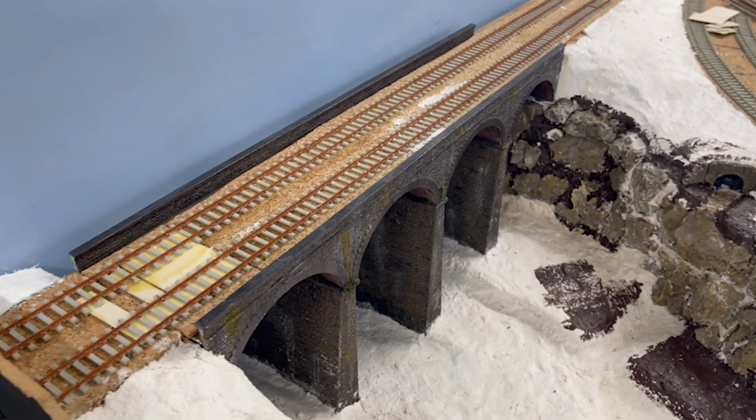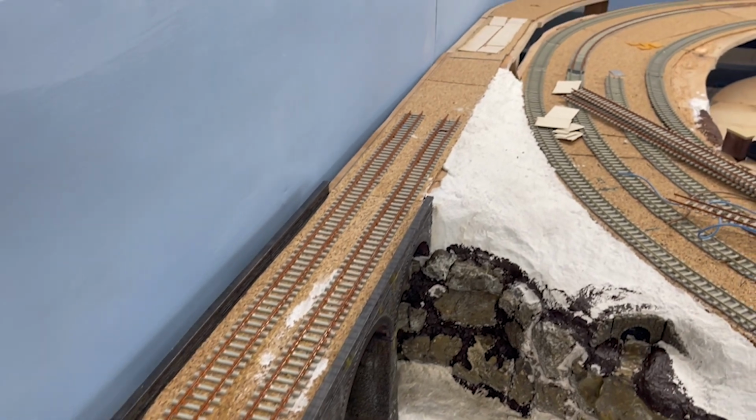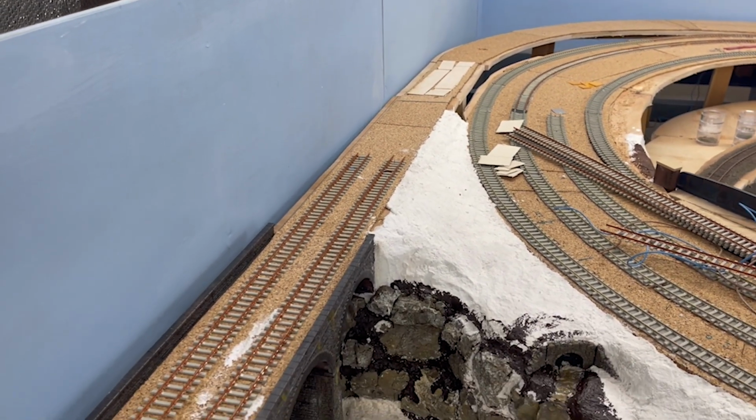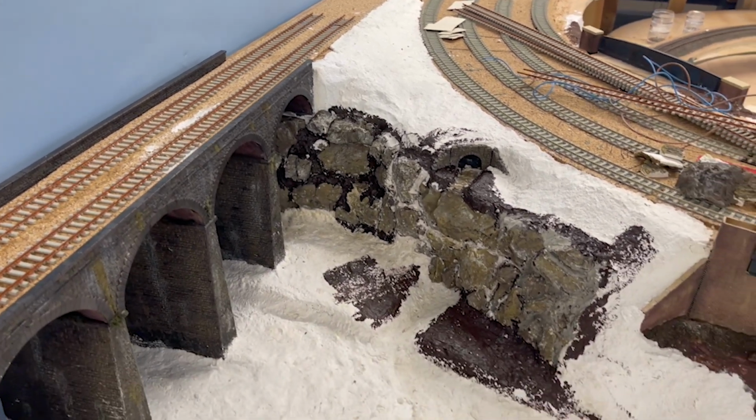You'll also notice that track is starting to be laid. So that's some track, and then that's the southern main line that's going to run off around there. So I'll keep laying that as I go as well. But that's not going to be the focus of this video. I'll do something separate from that.